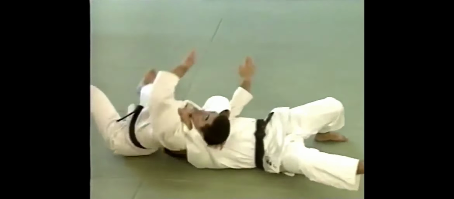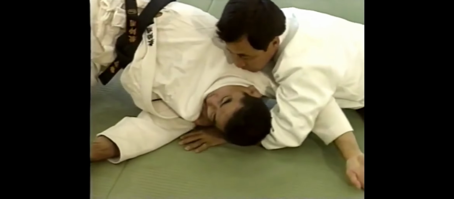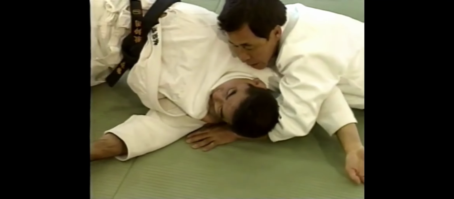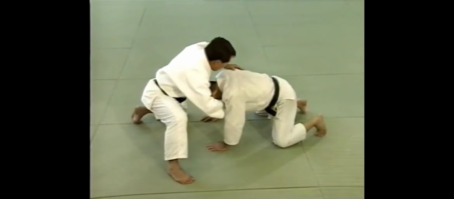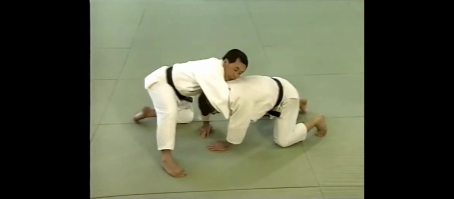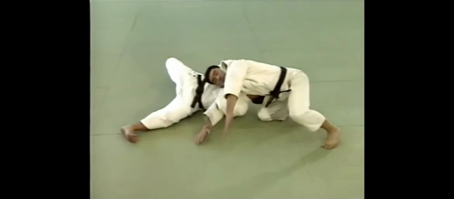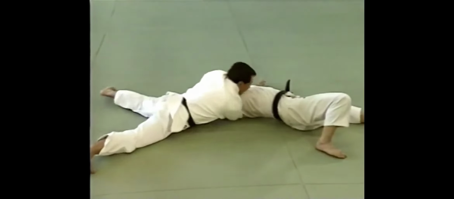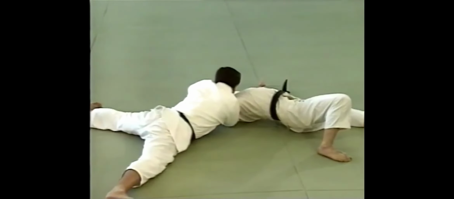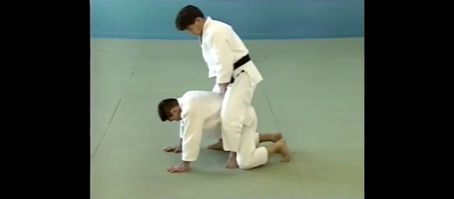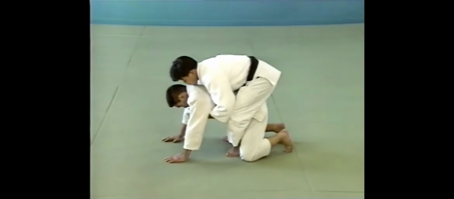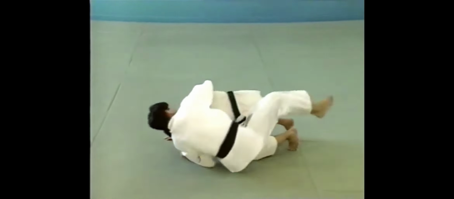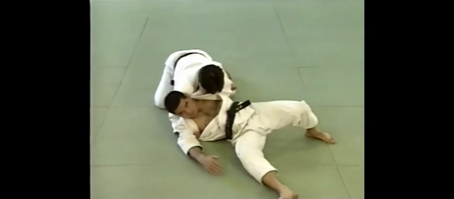Here, your opponent is on all fours. Approach him from the front and roll him over to apply a kata hajime and hold him down. The important thing is to roll over and go into the hold from a kata hajime. Your opponent is on all fours. Get behind him and roll him over to hold him down. Notice the use of both hands.